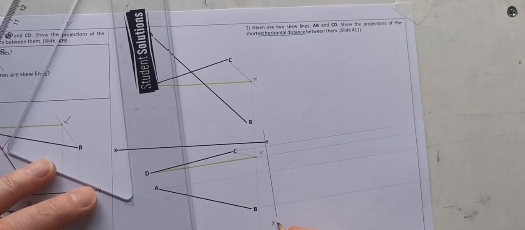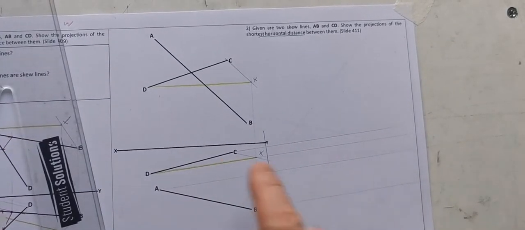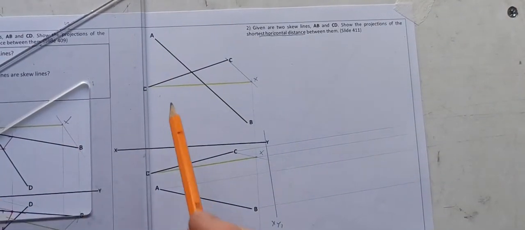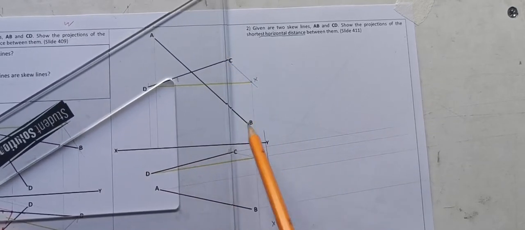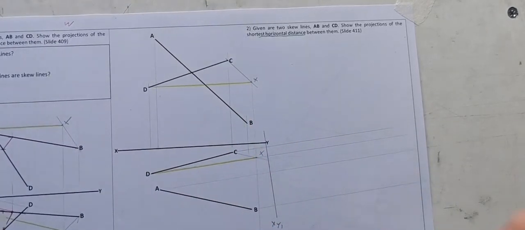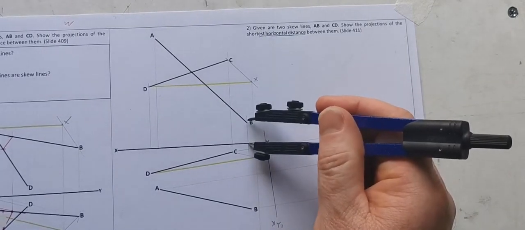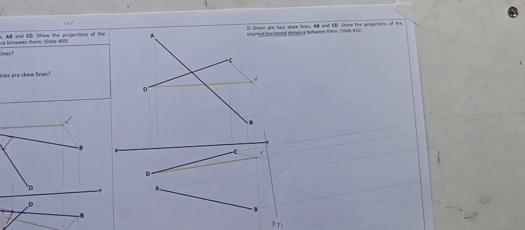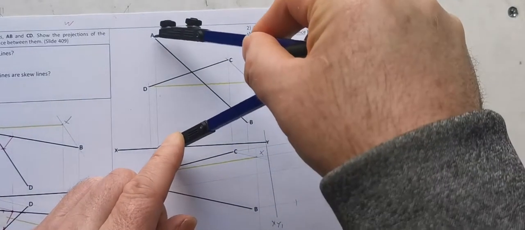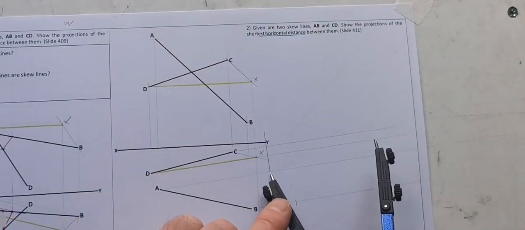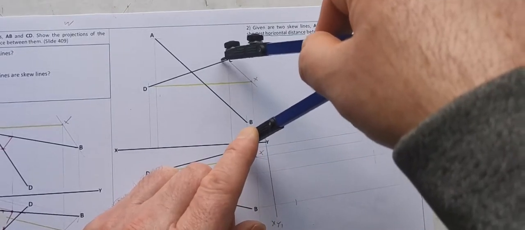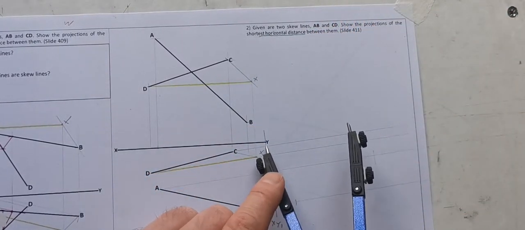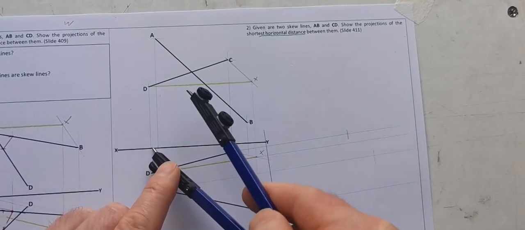So that's XY1. Projecting from plane, last XY line back. So drop a few verticals here just to measure accurately from. So B and A. C and D.